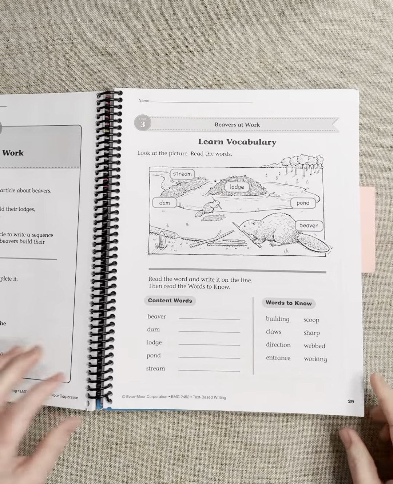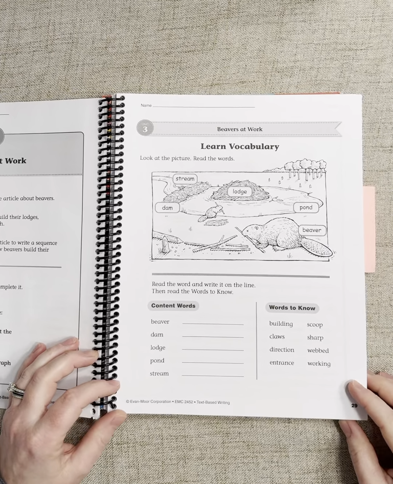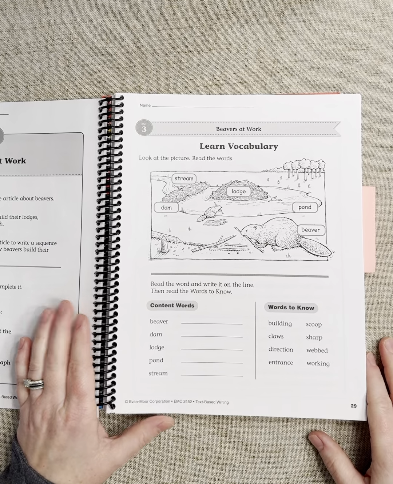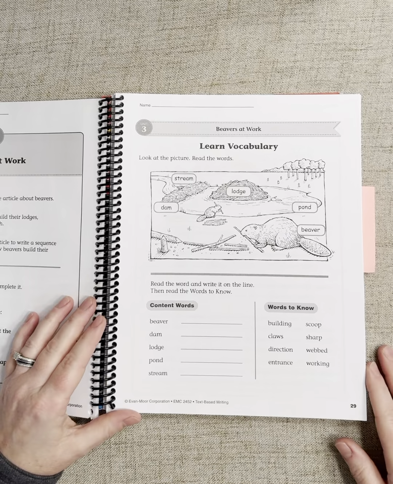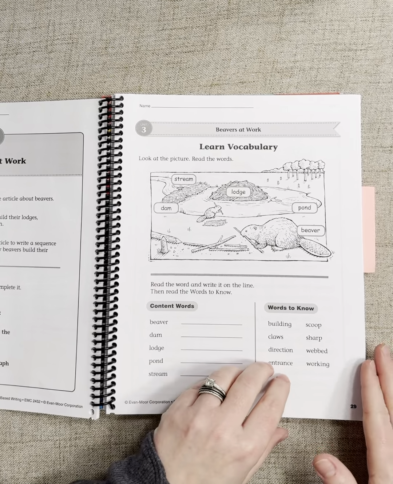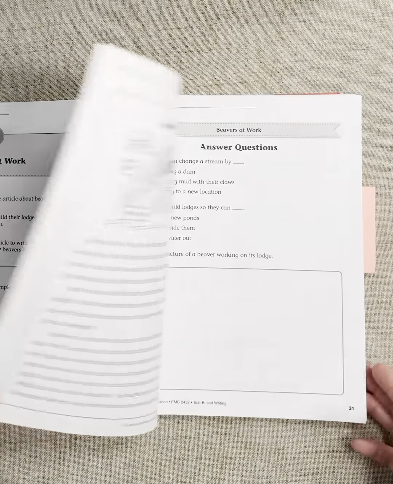The vocabulary exercise, it's not very robust, but we usually take it off the page by matching up the words with the definitions a little bit. We talk about the picture. Totally appropriate for second grade, but we just try to make it a little bit more engaging.